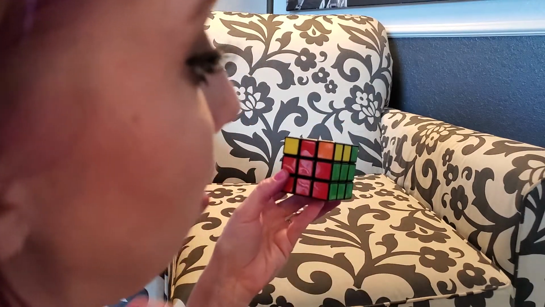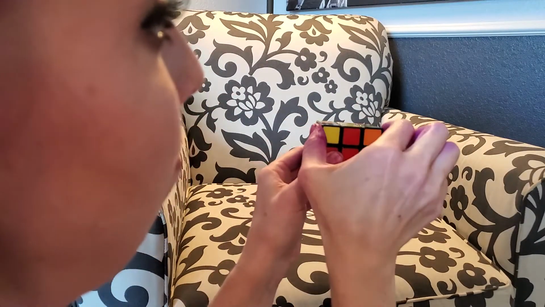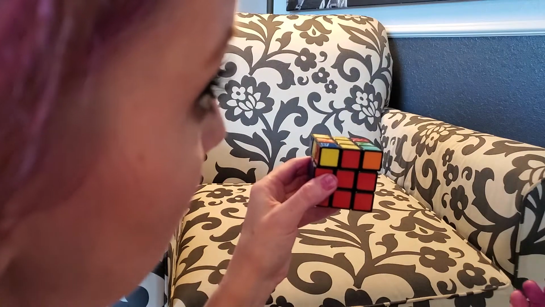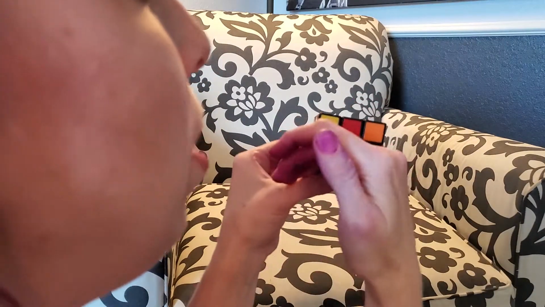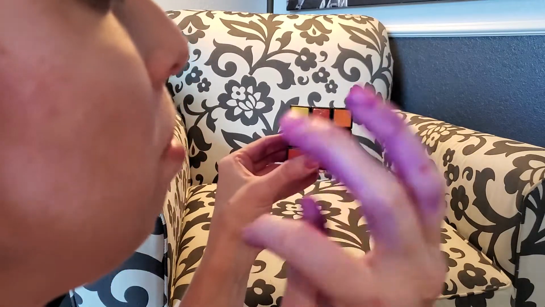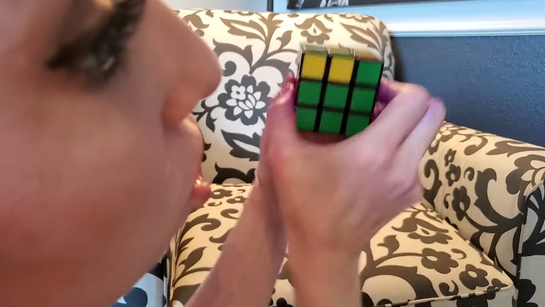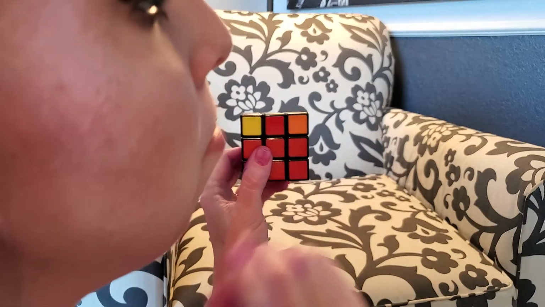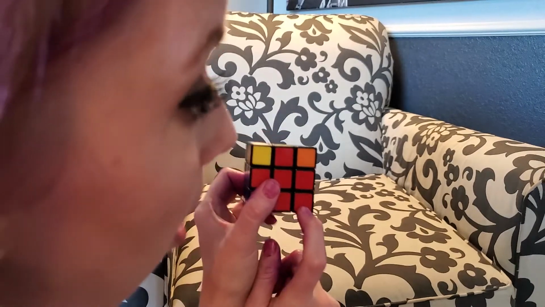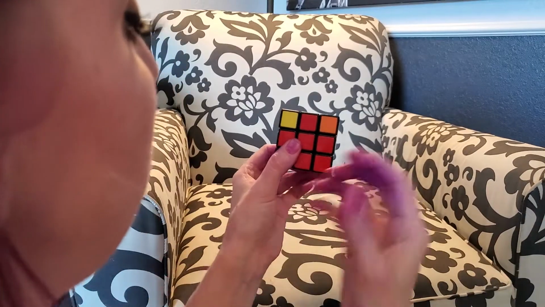So I find this one was very tricky for me when I learned it because first of all, you have to twist it away from where you want it to go. And then you have to remember, did I want it to drop to the left or to the right? Because that's the algorithm that you do first. And then that's the direction that you turn the whole cube. So you might have to watch this video a few times. You might get it right away. But for me, it was very, very tricky.